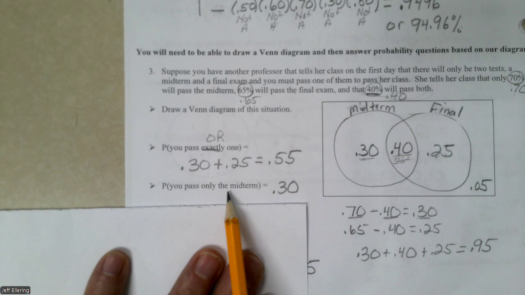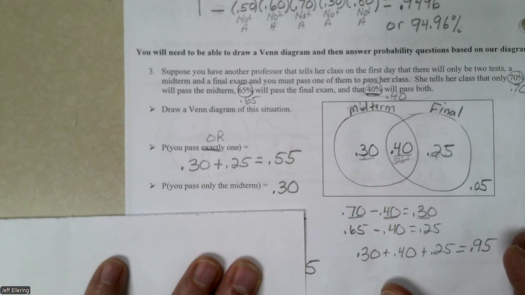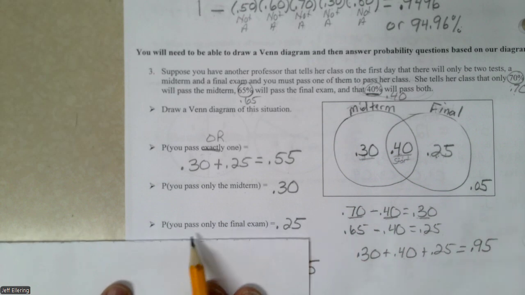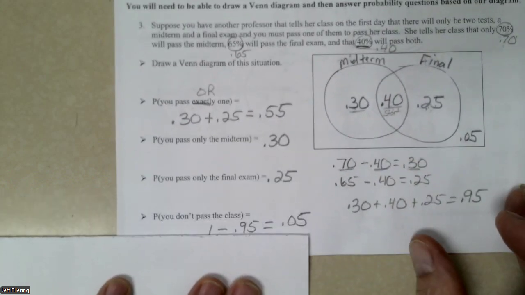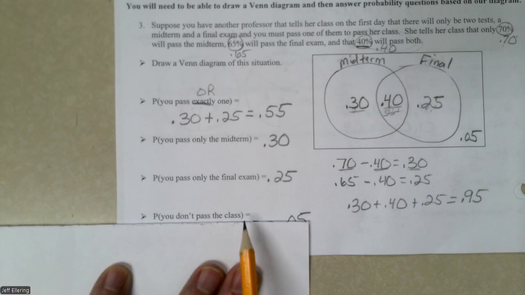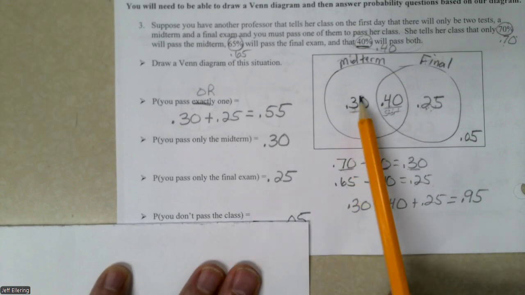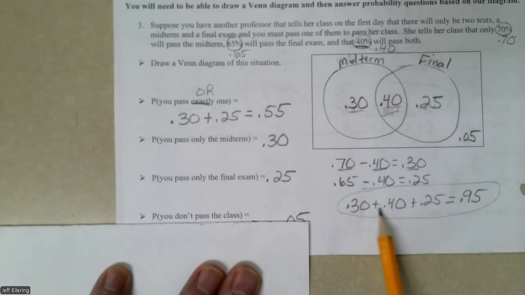Okay, you pass only the midterm. Well, that's that one. You pass only the final exam. Well, that's that one. You don't pass the class. Okay, well, first you have to take all 3 of these and add them up.